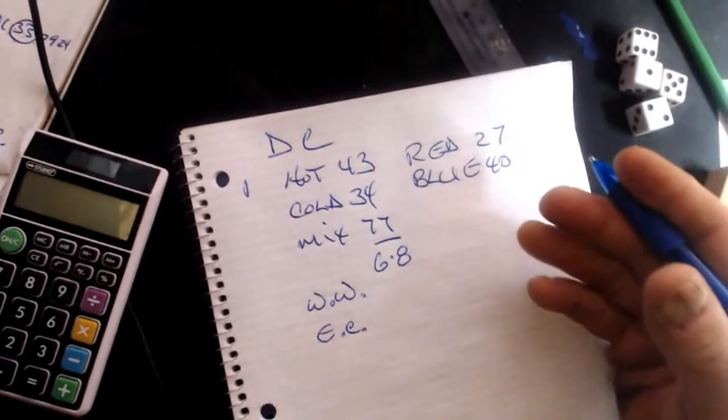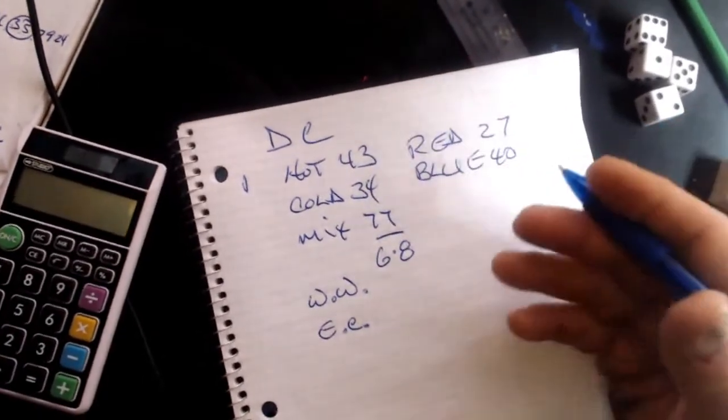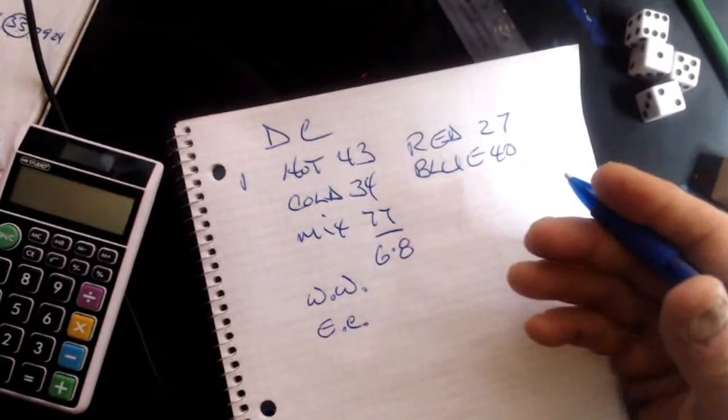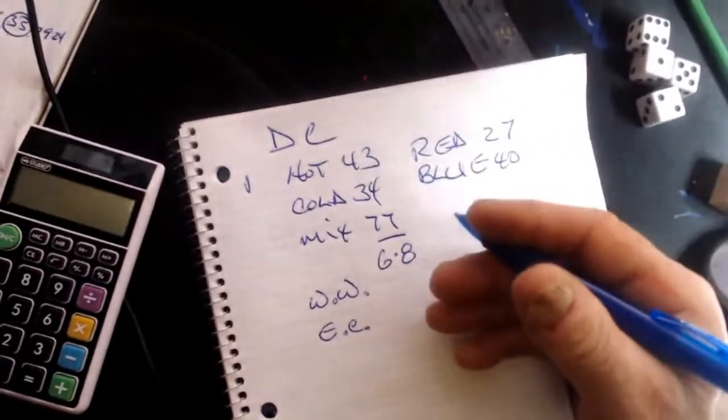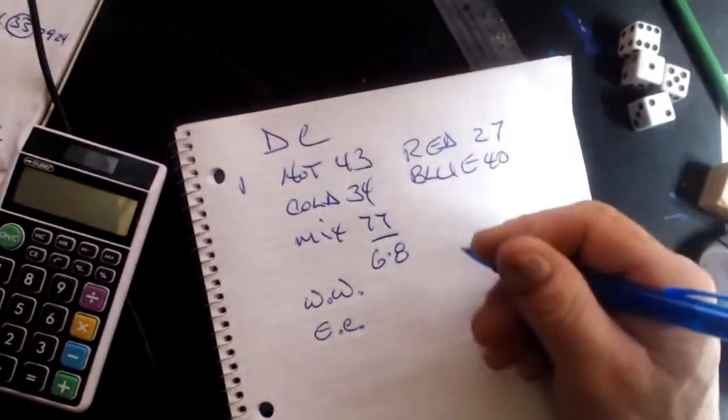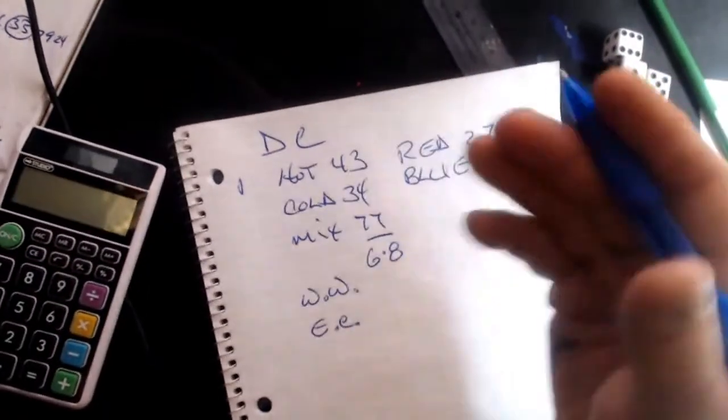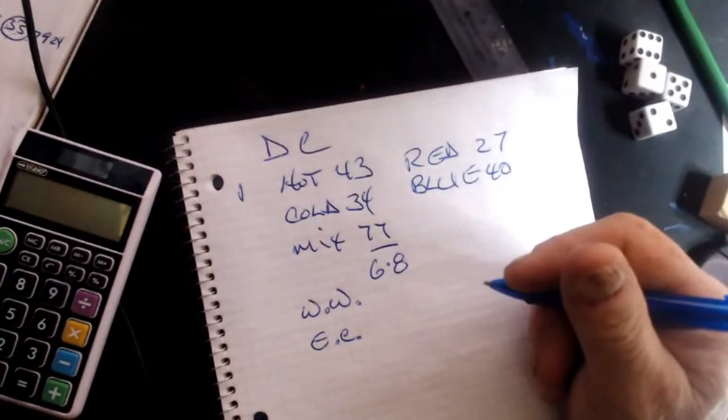There's water in the air also, the moisture, right? So there's always water. We didn't ask about what the percentage is. So this is where we get 68. This is where we get DC. We have hot. The numeric value for hot is 43. We have cold. The numeric value for cold is 34.